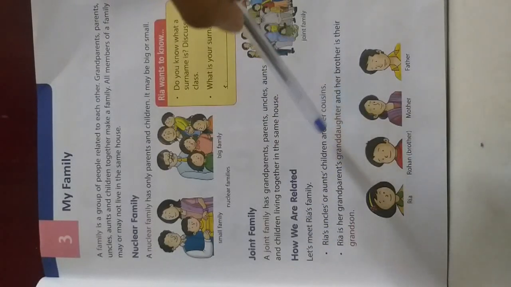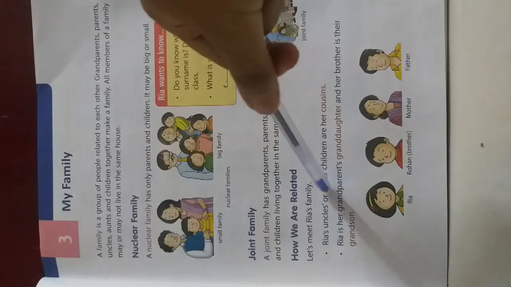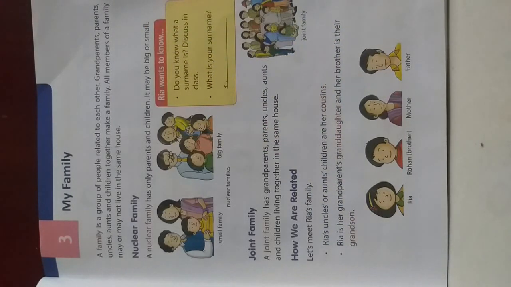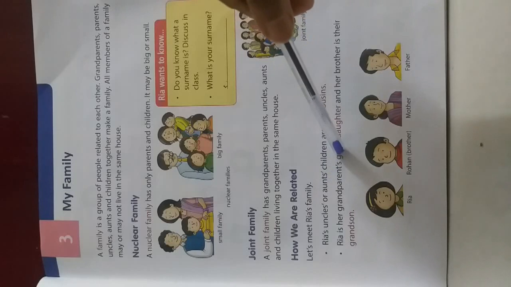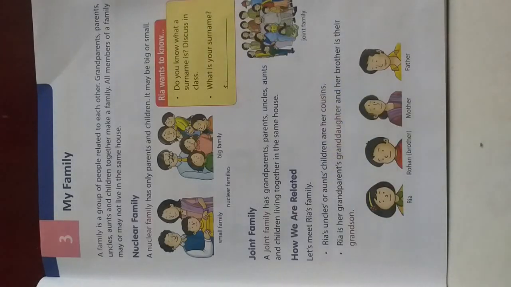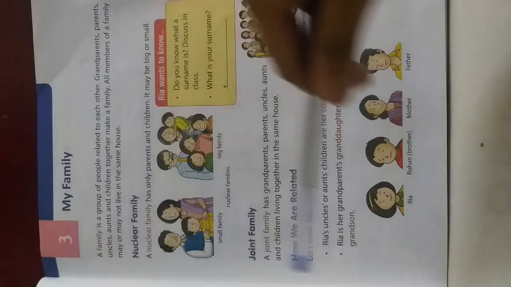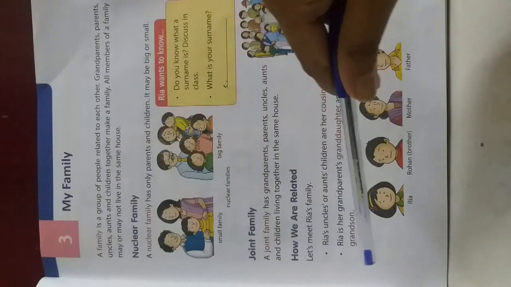Okay? Now, who is an uncle or who is an aunt? An uncle could be the brother of either your father or your mother, and your aunt could be the sister of either your father or mother. Okay? So, Ria's uncles or aunt's children are her cousins. So when this uncle or aunt has a child, that person becomes a cousin to Ria. Okay? Next sentence, let us see.